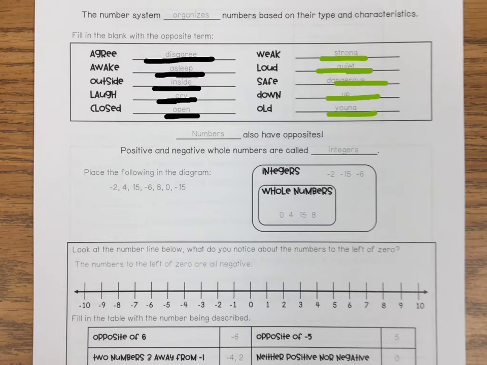So I know you probably think that there is no relationship between these opposites and numbers, but there really is. So we're going to be looking at opposites on the number line. That would be positive and negative numbers. Numbers also have opposites. Positive and negative whole numbers are called integers.